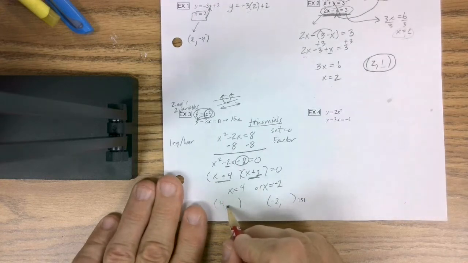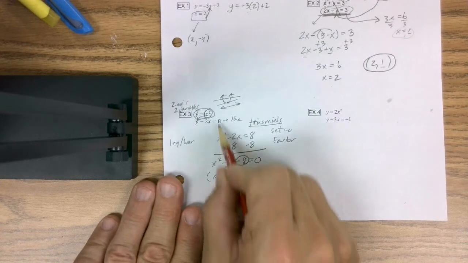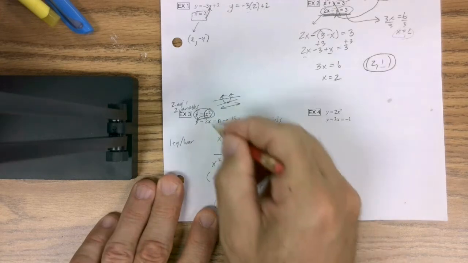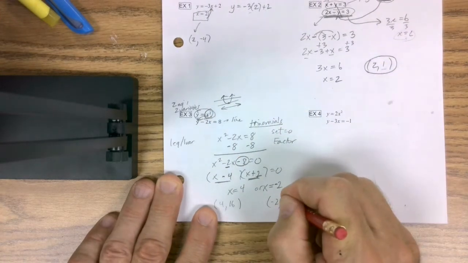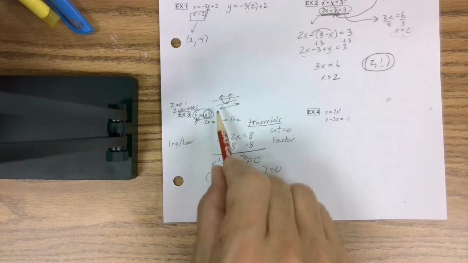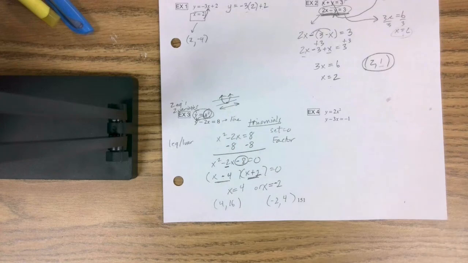How are we going to find our y's? Find the easiest place to plug it in. Put it right here. What's 4 squared? 16. Take that -2, plug it in there. That'd be 4. There's our two answers. There's the intersection points for that linear equation and the parabola.